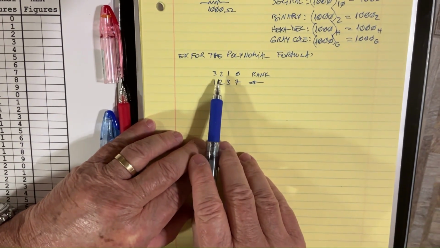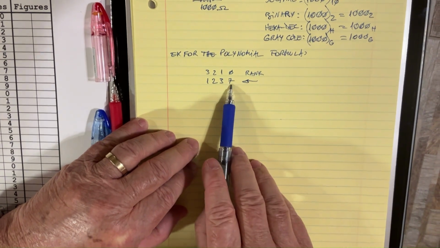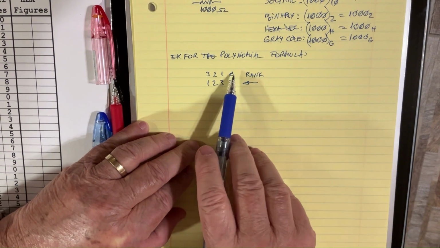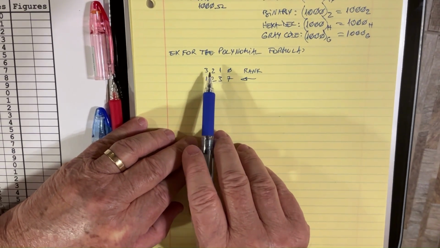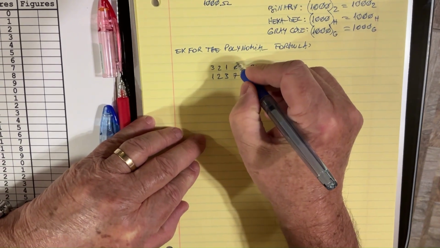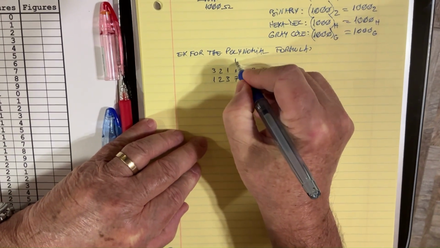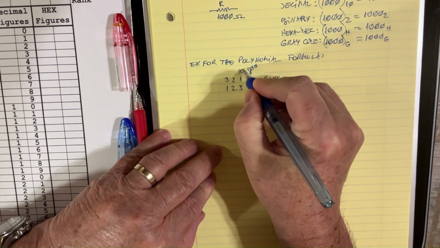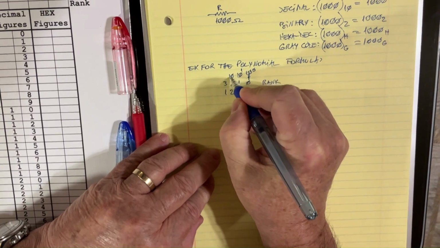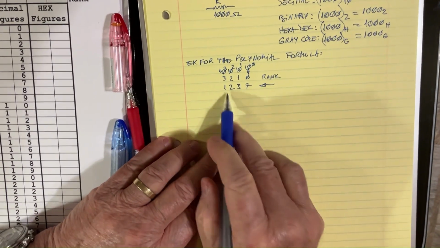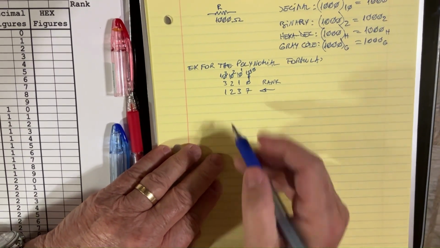The rank is representing the importance of each figure inside the number, but it's actually representing the power you have to raise the mathematical base to. For example, this one here is going to represent the base 10 at the power 0. Here the base 10 at the power 1, base 10 at the power 2, and base 10 at the power 3.